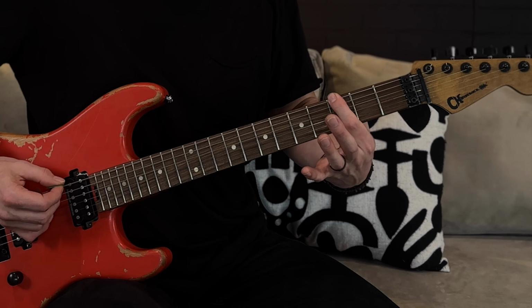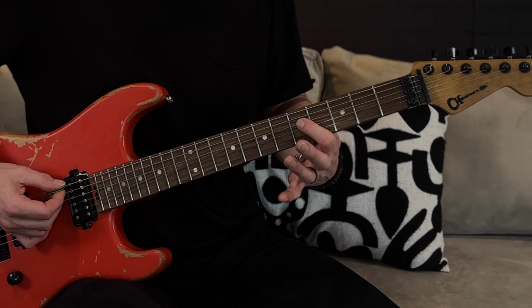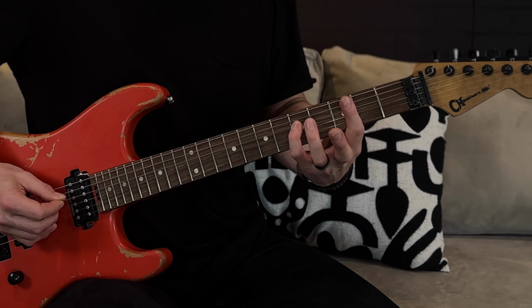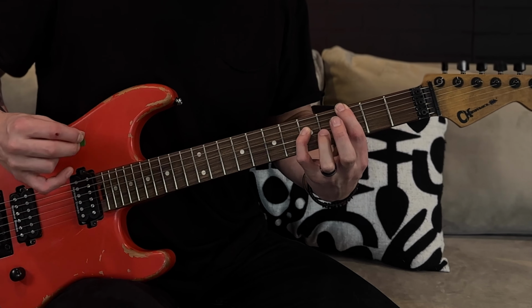Okay, so I'm on that G note on the E string, on the 3rd fret of the E. 2 strings down, 2 frets up. That's where the octave is. So that's going to be a really useful thing to know.